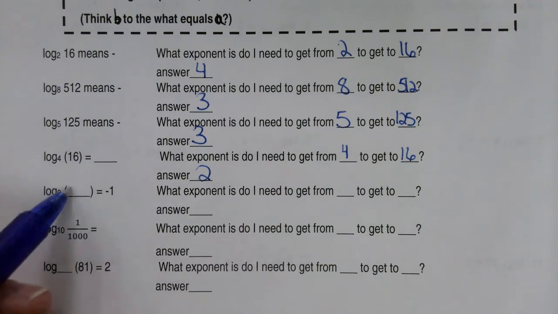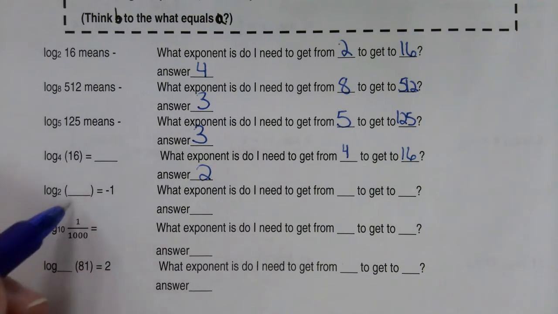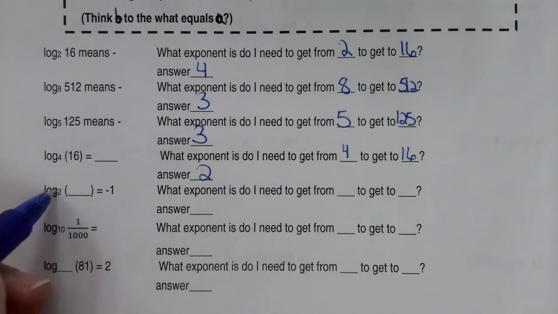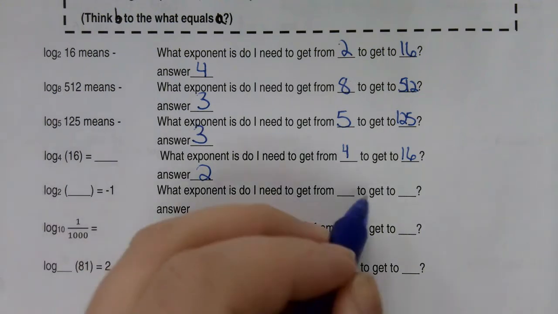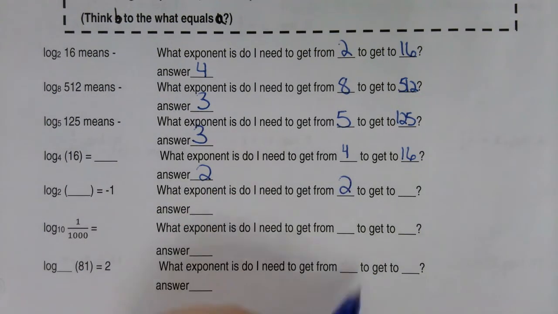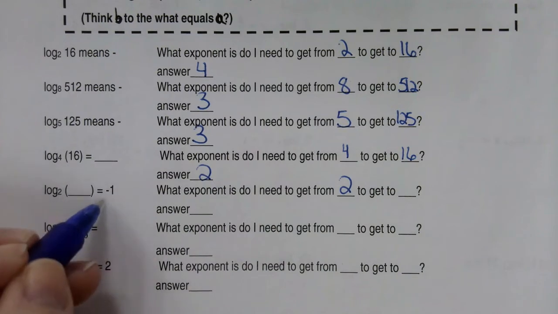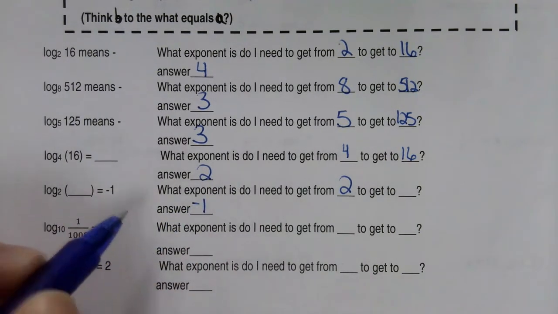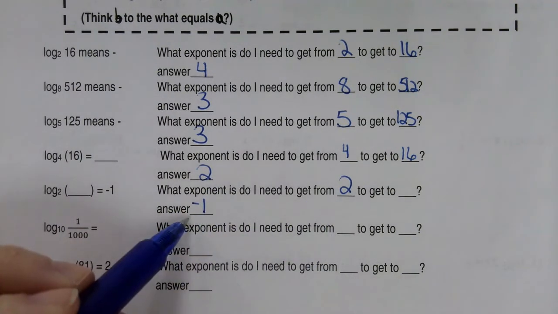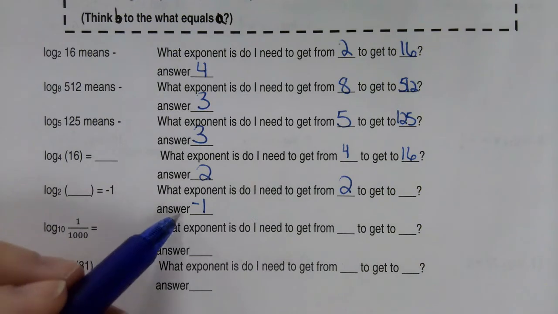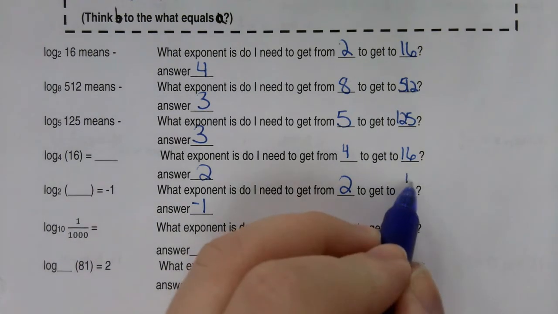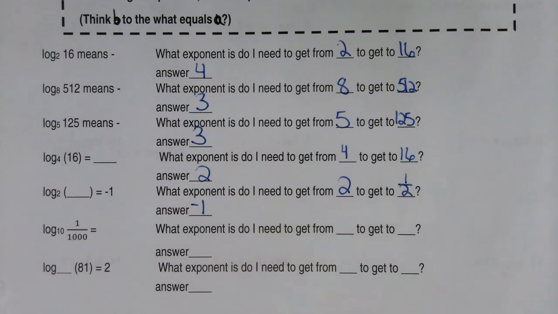Now our missing value might not always be at the end of an equation. It might be hidden throughout the equation. So we have what exponent do I need to get from a base of 2? And the number I'm trying to get to is my unknown. But the exponent that they're using is -1. So 2 to the -1, if you remember back from exponential equations, gives me 1/2. When we have a negative exponent, it crosses that fraction bar.